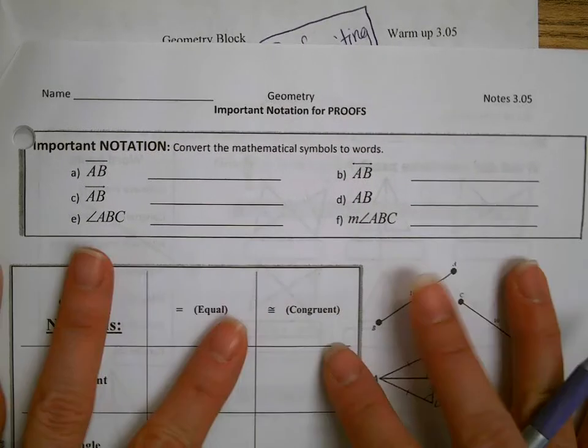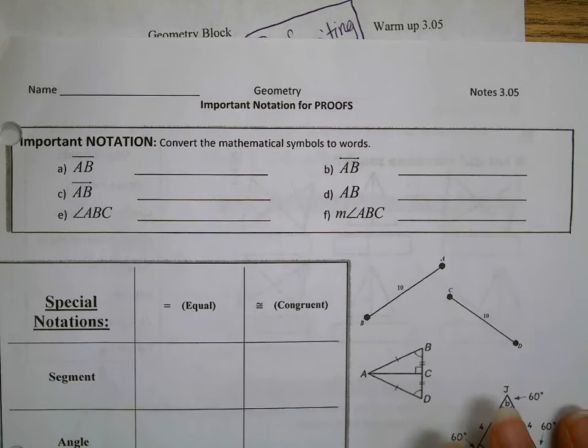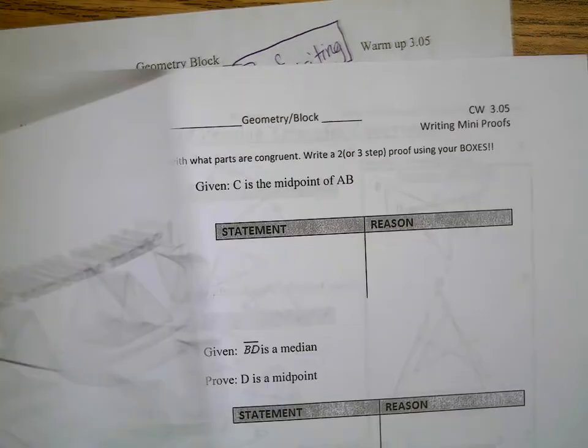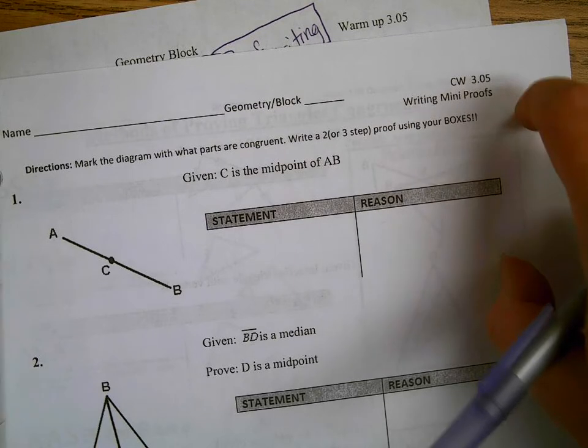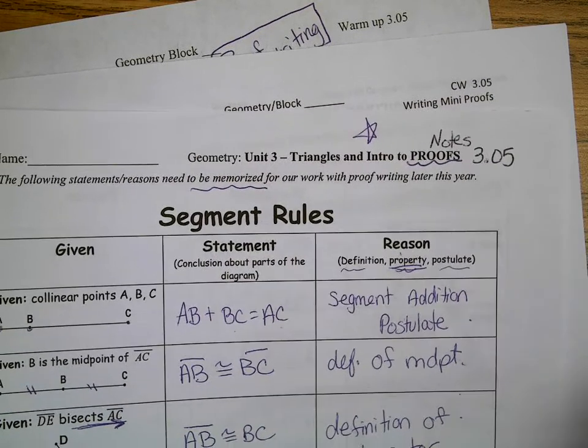All right. Moving on to some other notation information. So today's notes are fairly quick, a couple pages here. And then the next page, I want you to be writing your own mini proofs. And that's where you're really going to need these boxes from last time.